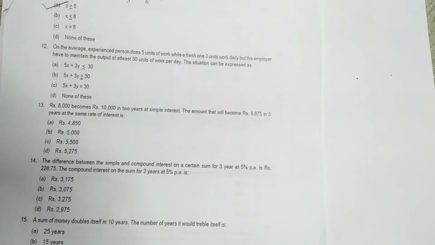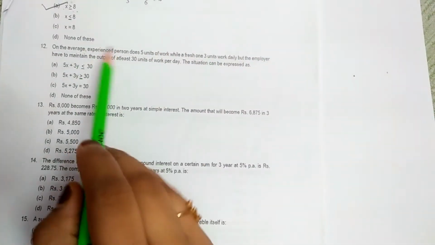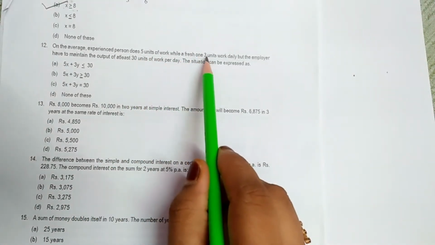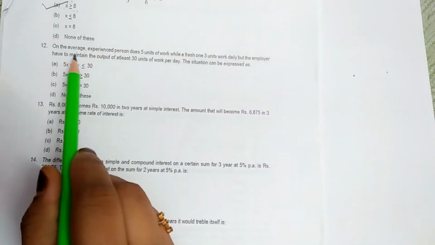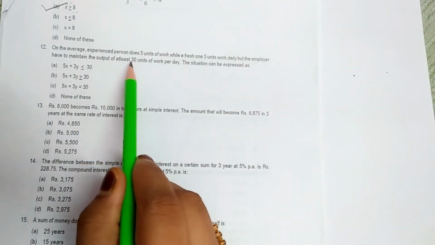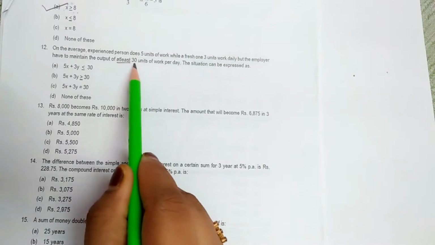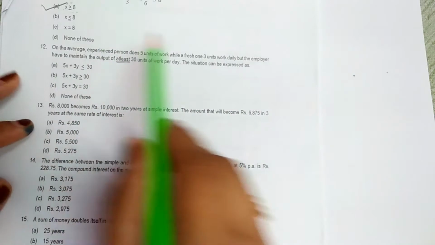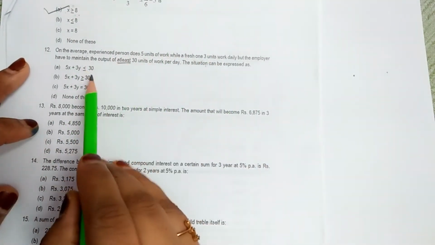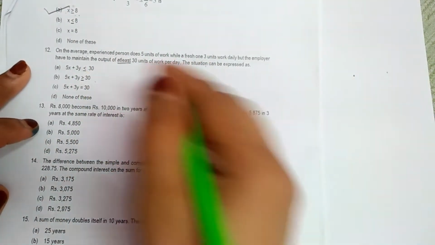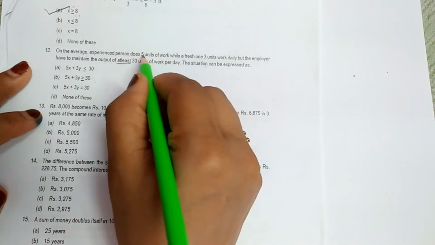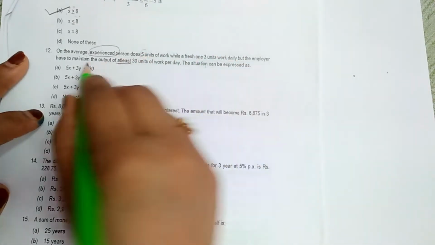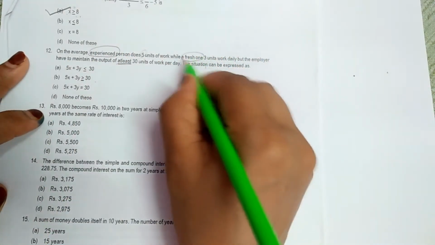Okay, done. Let's go for the 12th problem. On average, an experienced person does 5 units of work while a fresh one does 3 units of work daily, but the employer has to maintain an output of at least, remember this, at least 30 units of work per day. You want to express this situation in inequality form. So how will you do that? It's very simple. The work done by an experienced person is 5 units, and by a fresh one is 3 units.